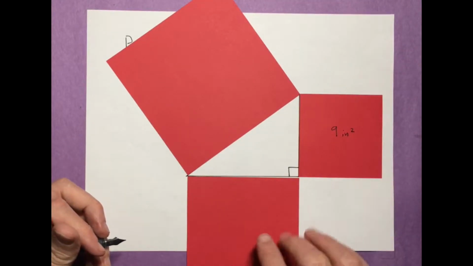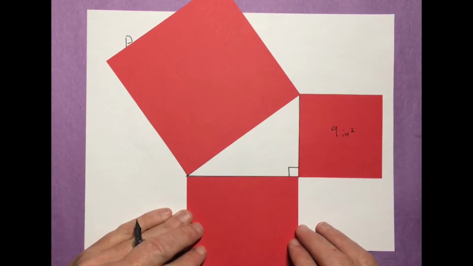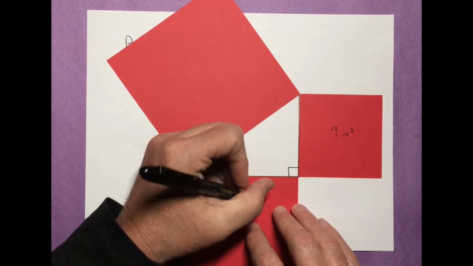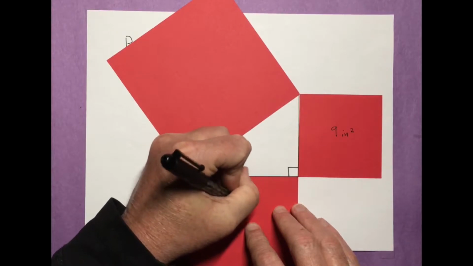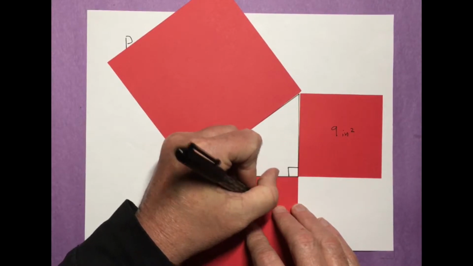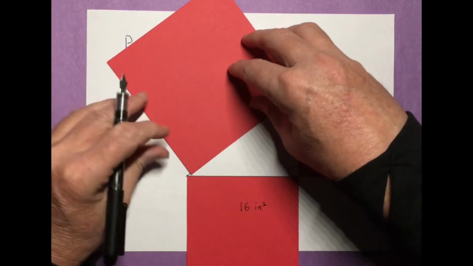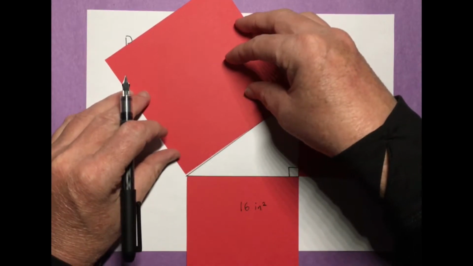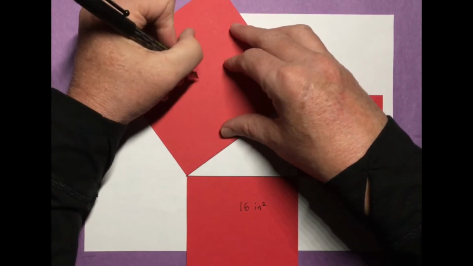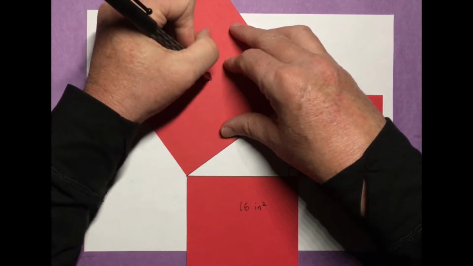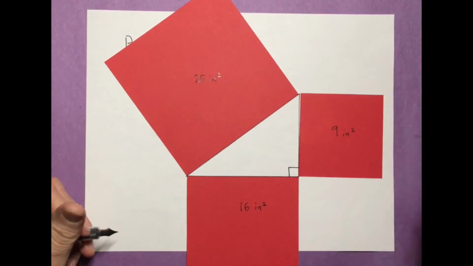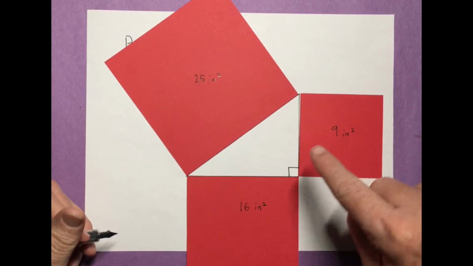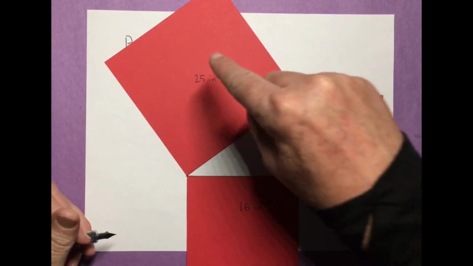This is a 4 by 4 square. That means its area is 4 times 4, or 16 square inches. And this is a 5 by 5 square. That means its area is 5 times 5, or 25 square inches. And it is certainly true that 9 plus 16 equals 25.